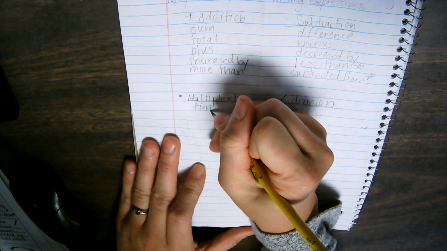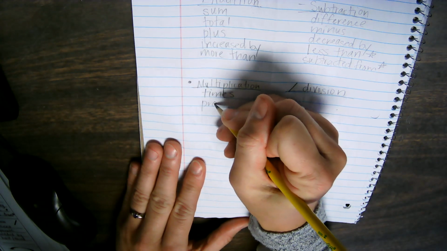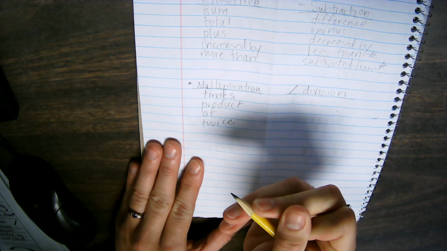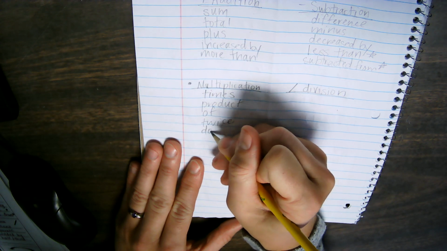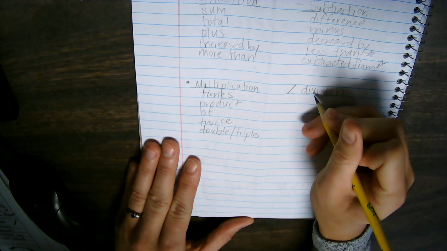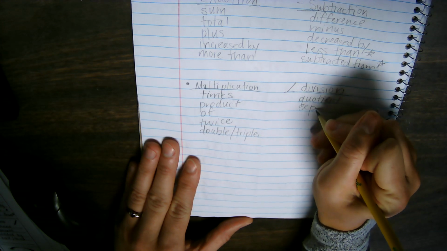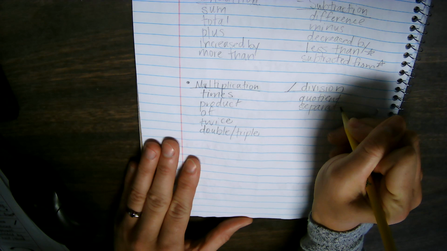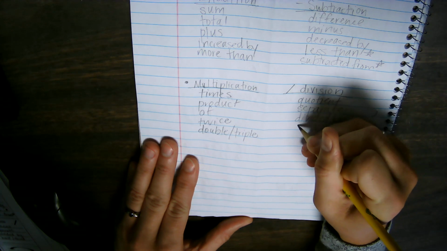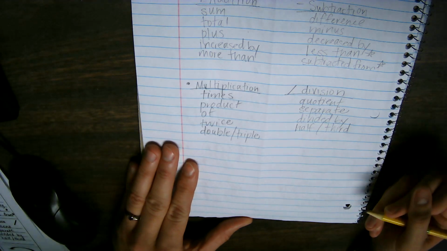So, multiplication, we have times, product, of, twice, remember that's like 2 times, double, that's 2 times, triple, that's 3 times, right? For division, you might hear quotient, separate, divided by, that one should be obvious. Half, third, quarter, etc. All right.